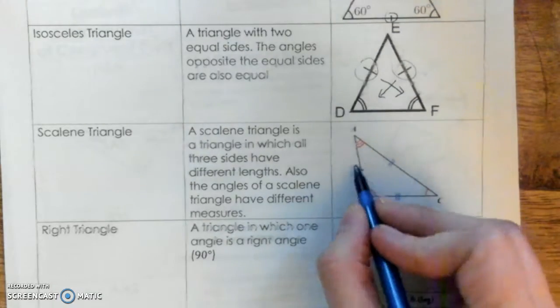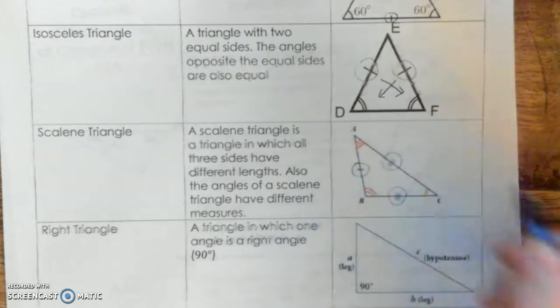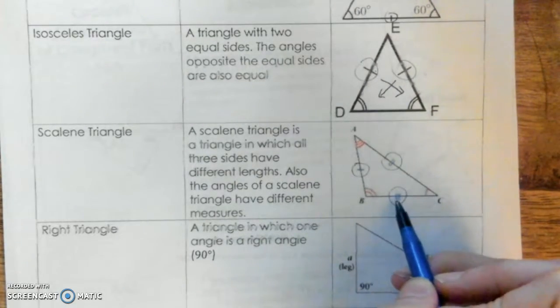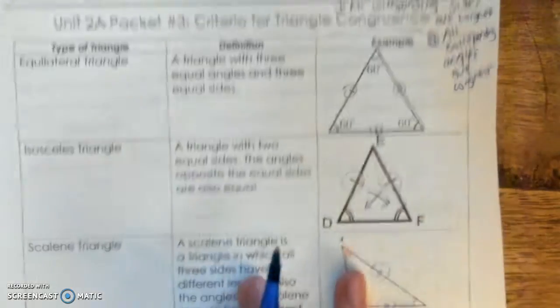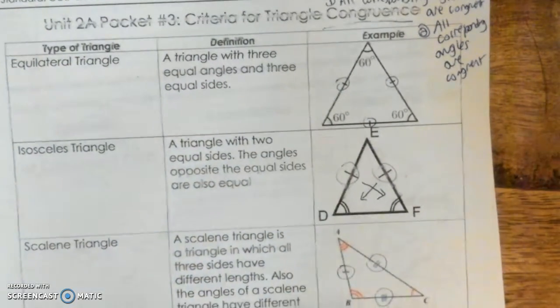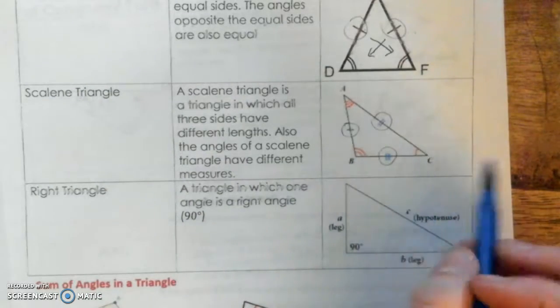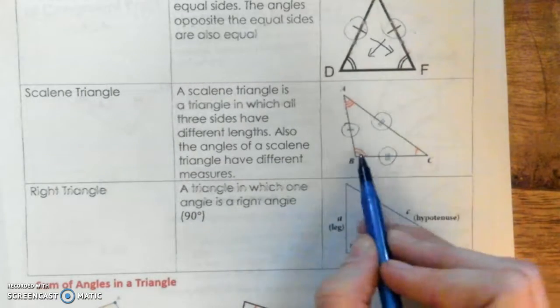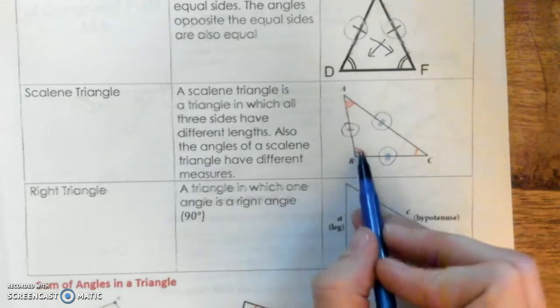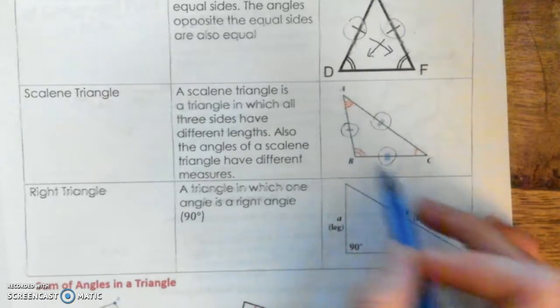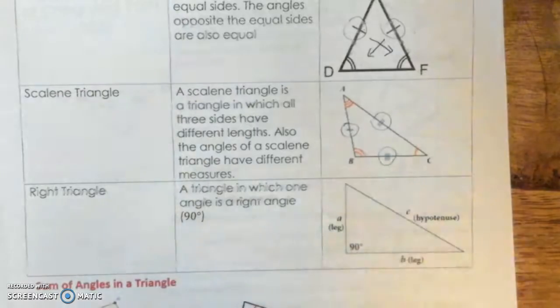So all 3 side lengths are different, and we can tell that because 1, 2, and 3, right? If they were all equal, they would all have 1 notch. Or if 2 were equal, they'd have 2 of the same. And then 3 different angles as well. So you can see that the congruent marks are different. This has 1 ring, this has 2, and that has 3. So all different angles, all different sides.